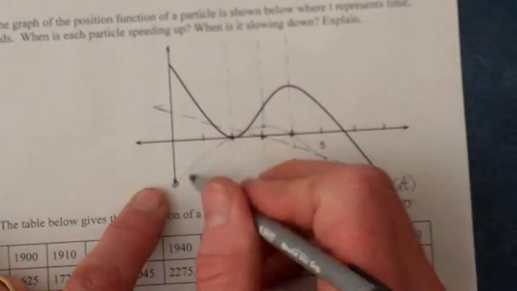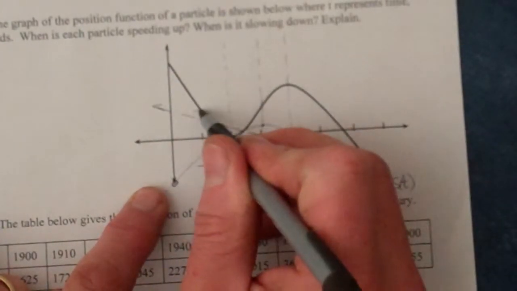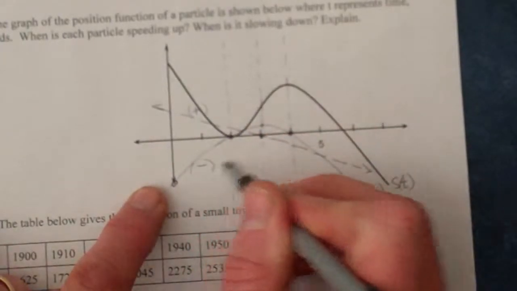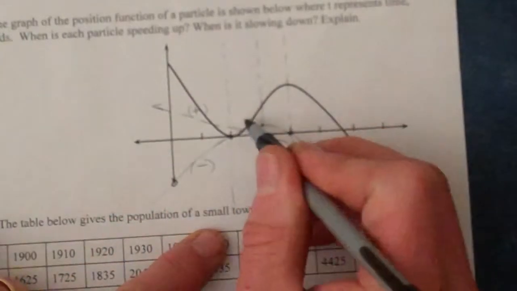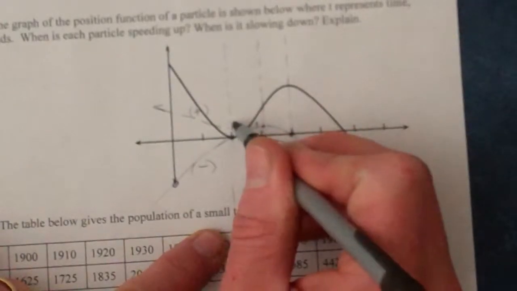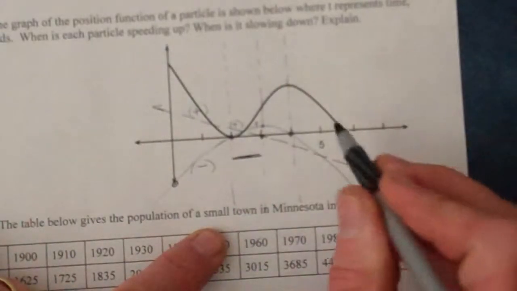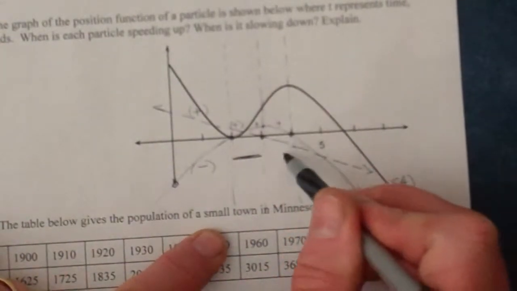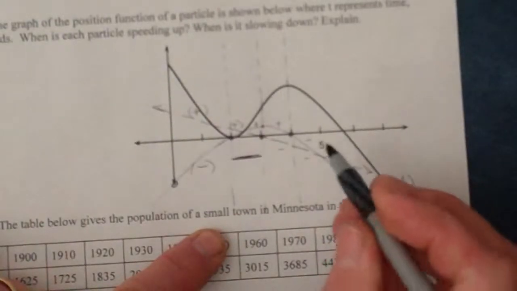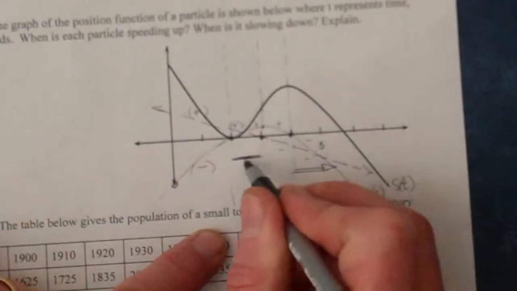Here it is negative, and up here the second derivative is positive. Here they are both positive. There's a positive and there's a positive. So this is where it's speeding up, right in here. And here it's positive and negative, and here it's negative and negative. So here on out is also where it's speeding up.